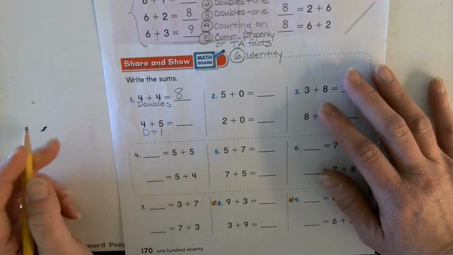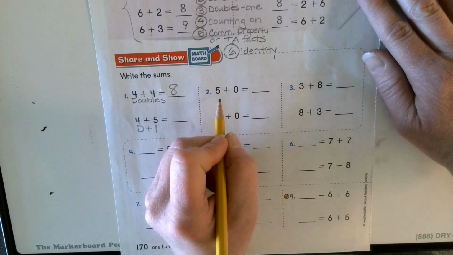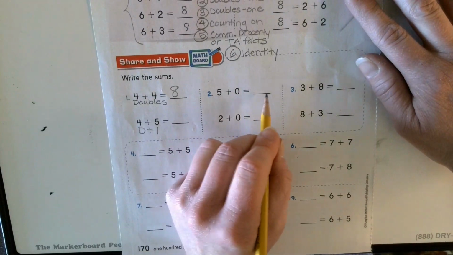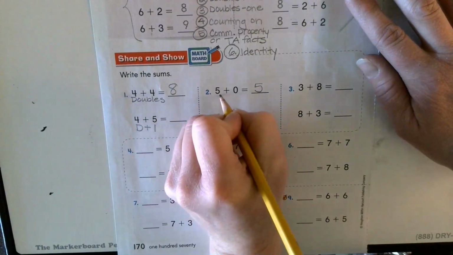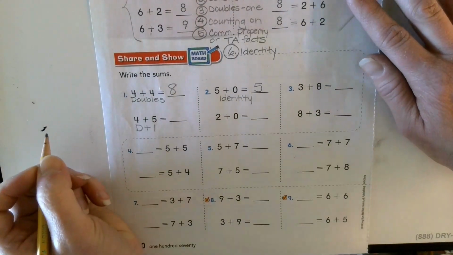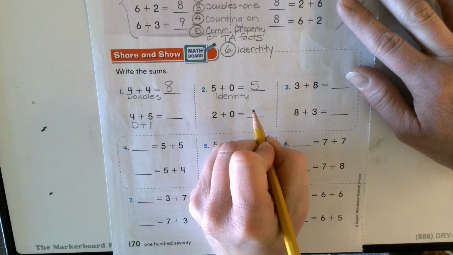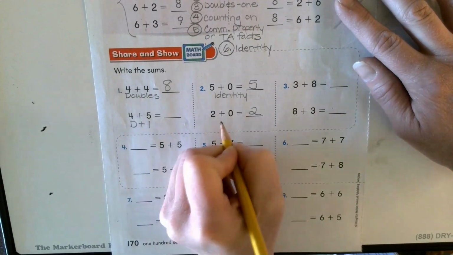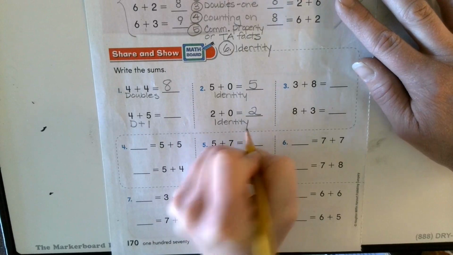Okay. Then on number 2, what do we have happening here? 5 plus 0 is 5. What's happening? The identity. And we have 2 plus 0 is 2. Also the what? Identity. Good work.